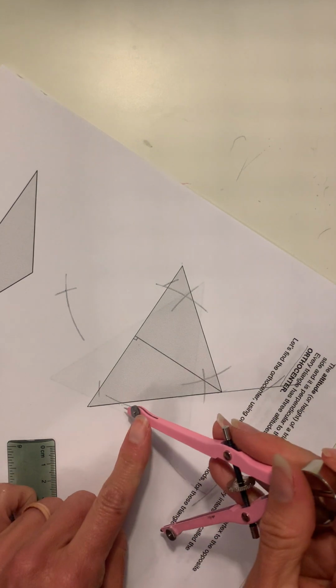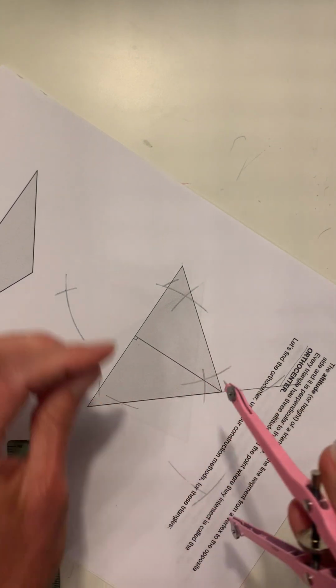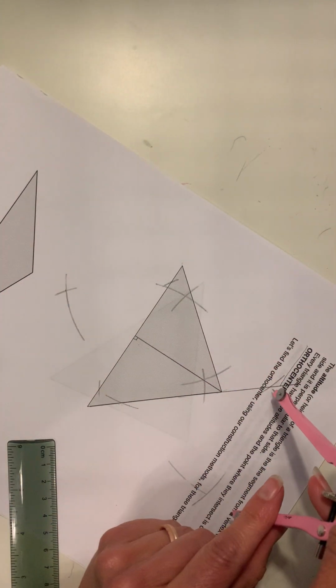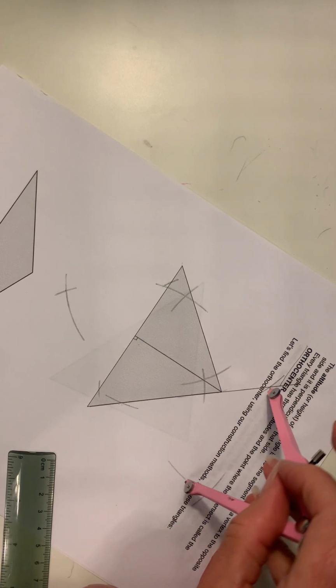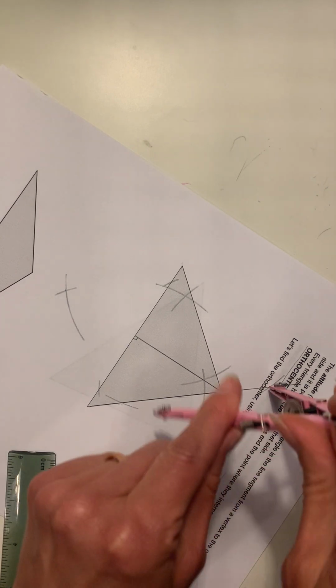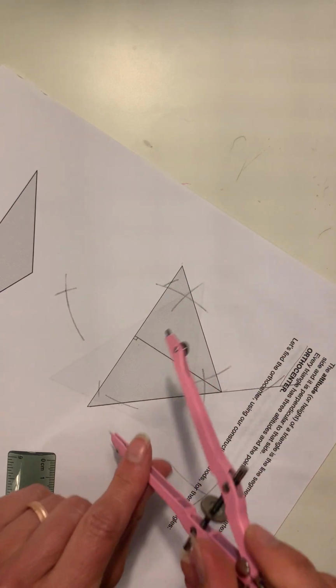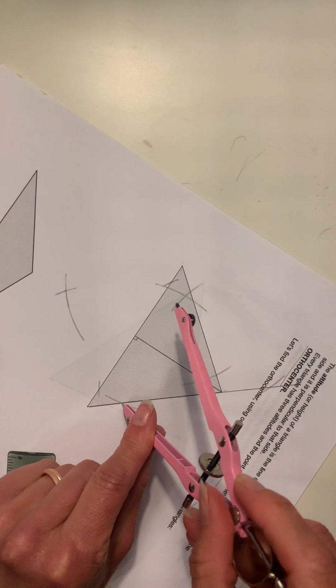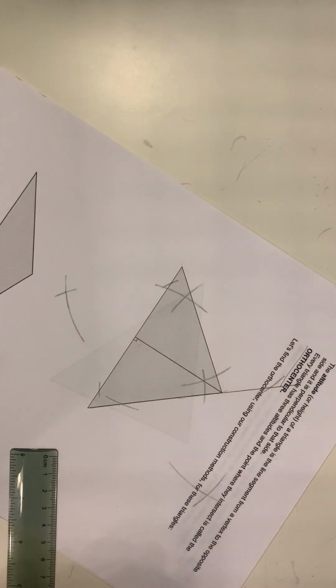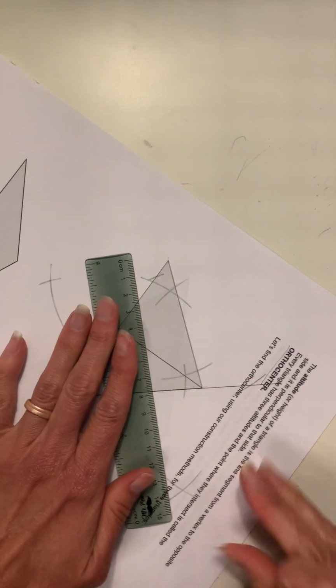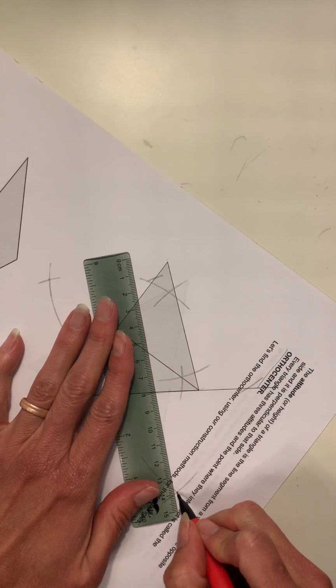I must, you know what I did? I must have gone to the end point instead of to my intersection point like I was supposed to. Check myself over here. Yes, I'm good there. I'm good there. I'm good there. Okay. Let's try again.